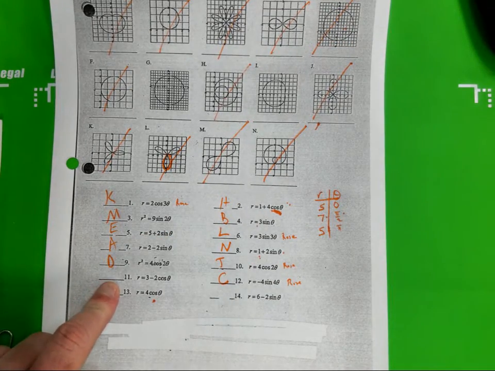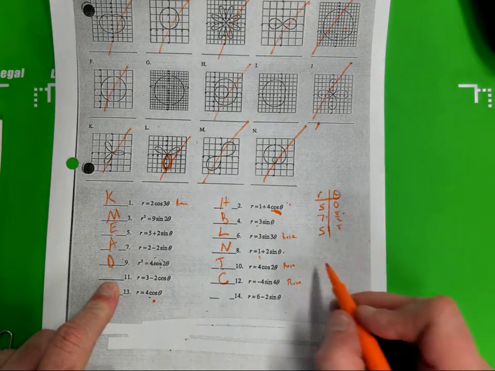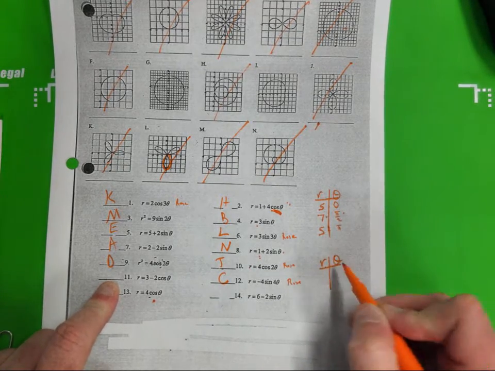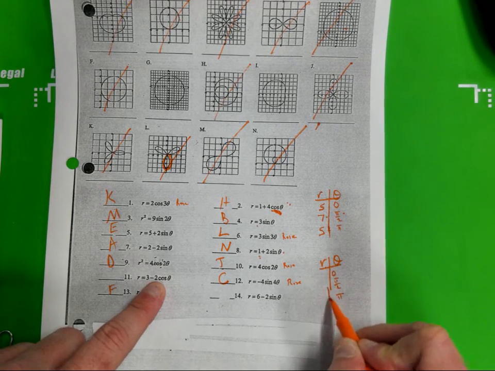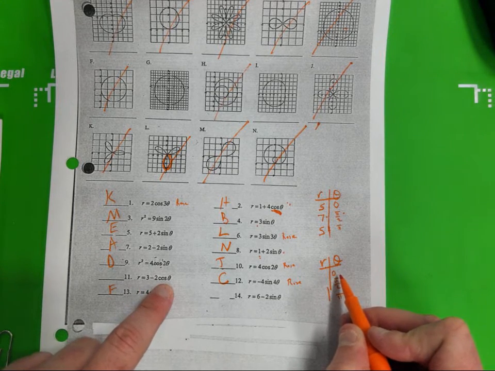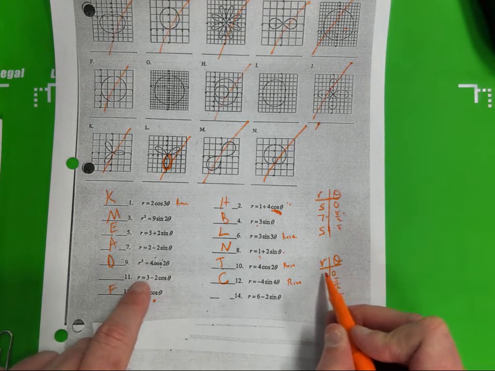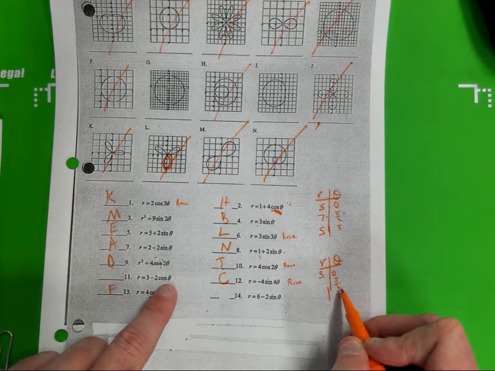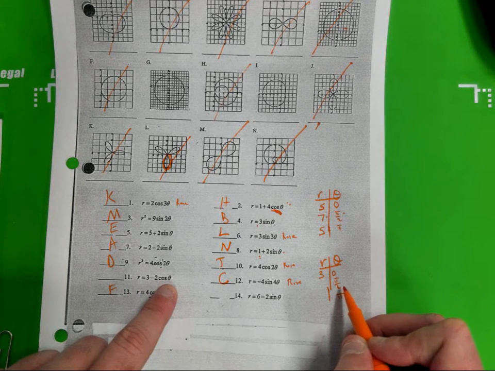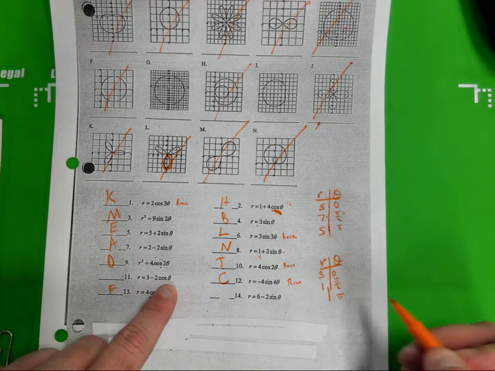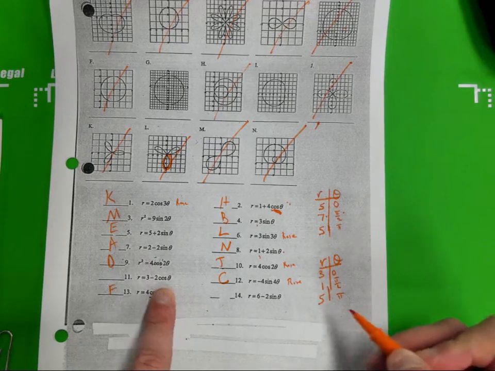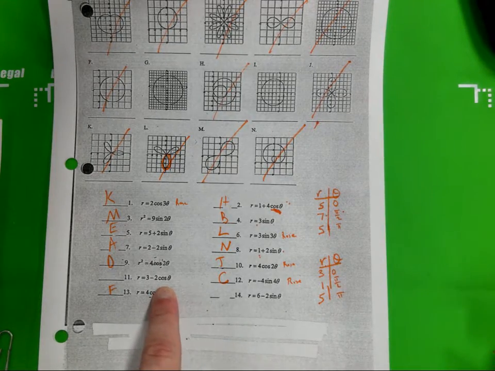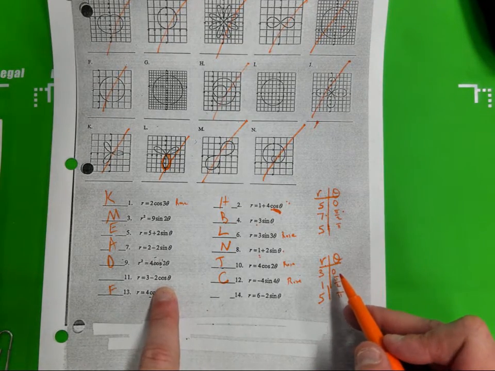Now we're down to the last 2. I'm going to look at number 11 here. If I plug 0 in, cosine of 0 is 0. 0 and 3 gives you 3. Cosine of pi over 2 is 1. 1 times negative 2 is negative 2, and 3 gives me 1. Cosine of pi is negative 1. That's going to give me 5.